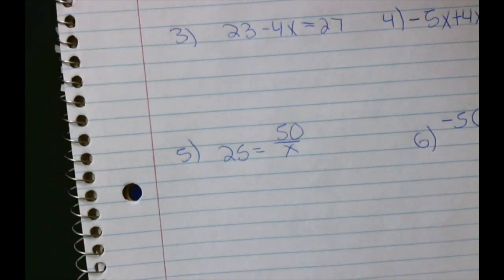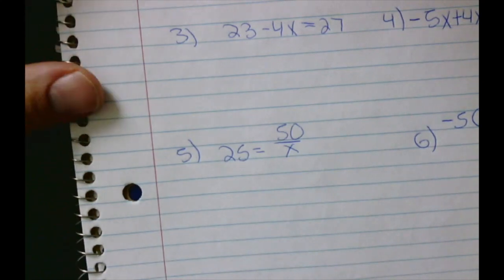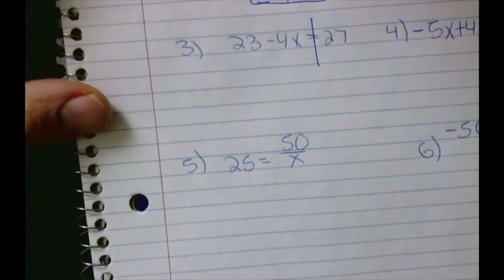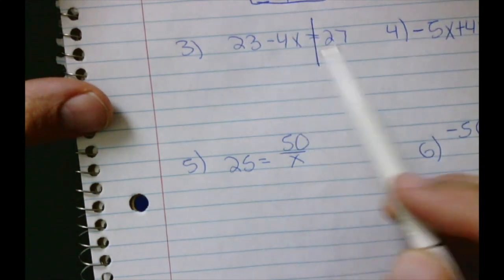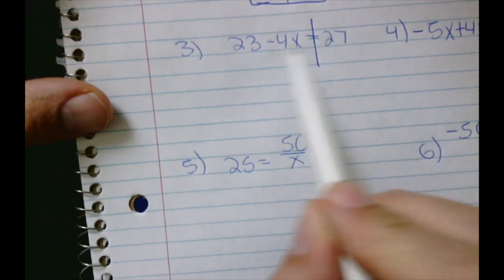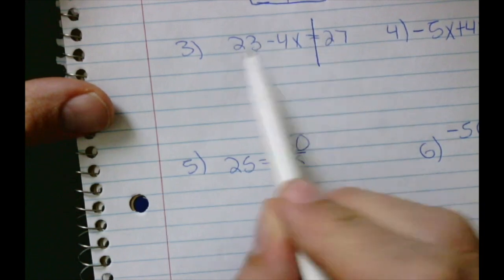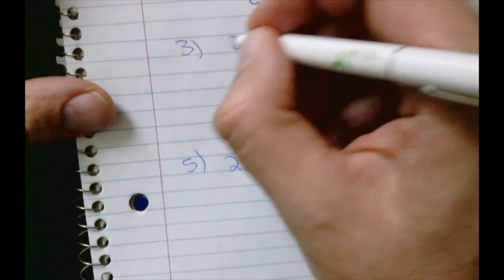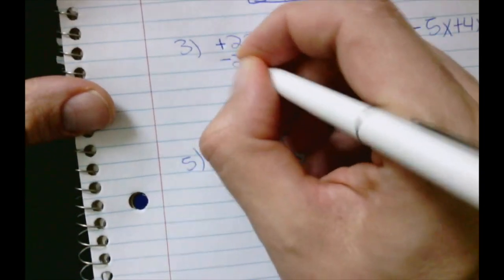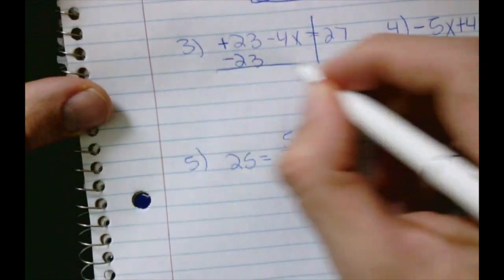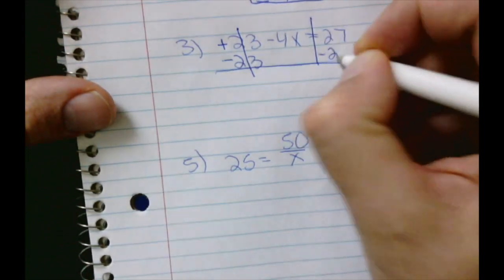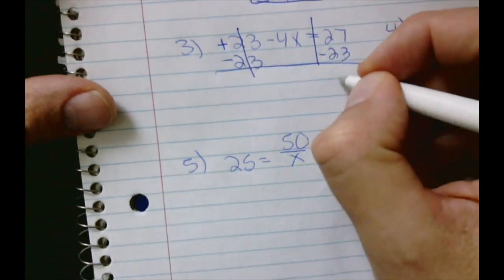Number 3. 23 minus 4x equals 27. I'll begin by drawing a line through my equal sign, separating the left side from the right side. Keep in mind, the left side is the same as the right side. Now, I look for things I could cancel out, and I notice that I have a 23 here. Keep in mind that there's a plus in front of this 23. Since I have plus 23 here, I have to minus 23. These 23's cancel out. If I minus 23 from this side, I have to minus 23 from the other side. 27 minus 23 is 4.